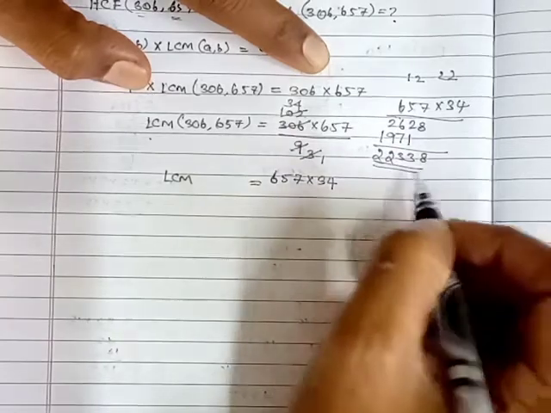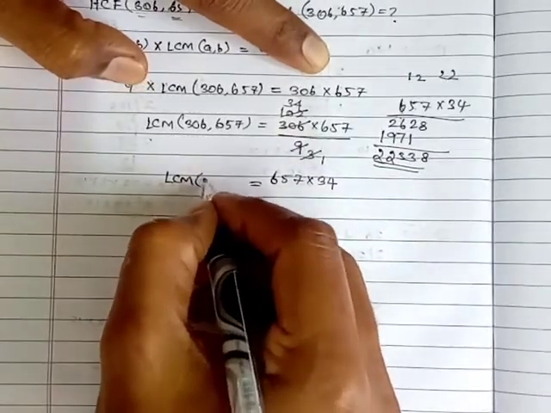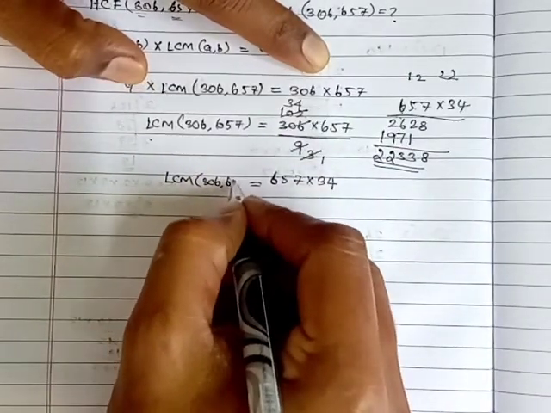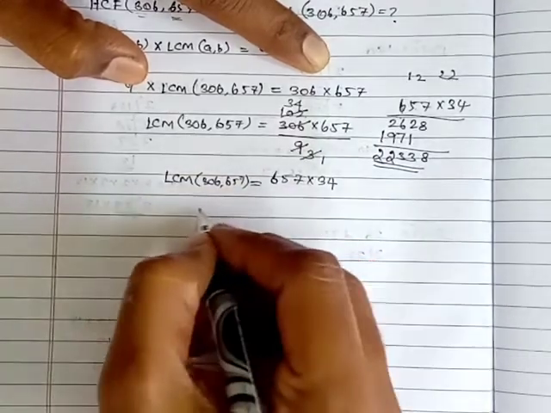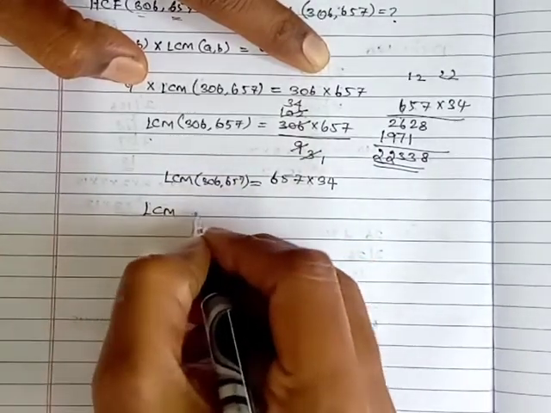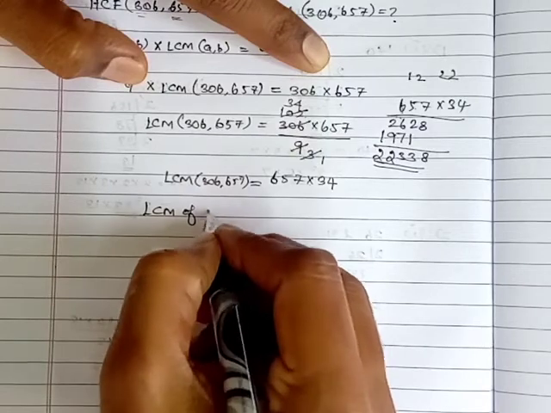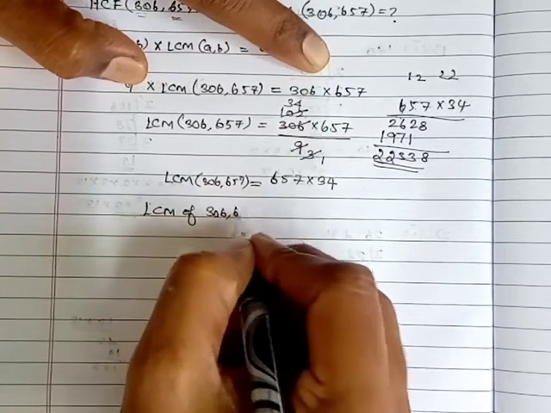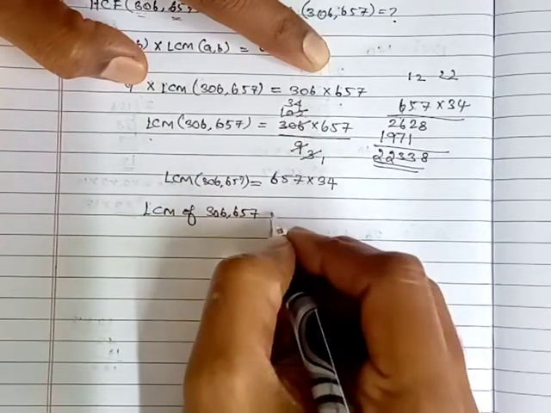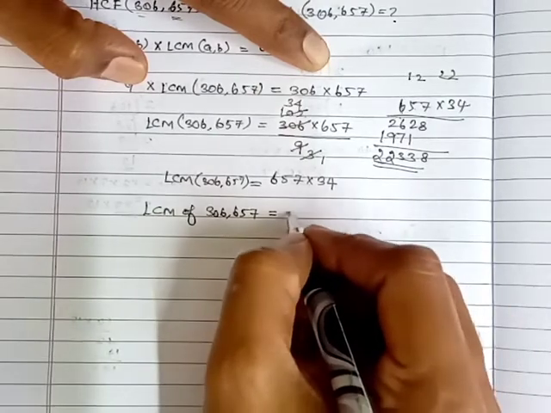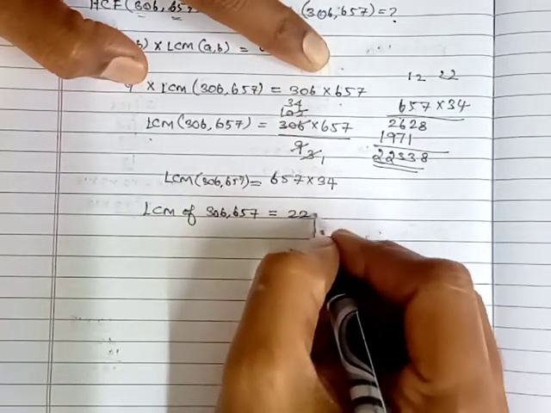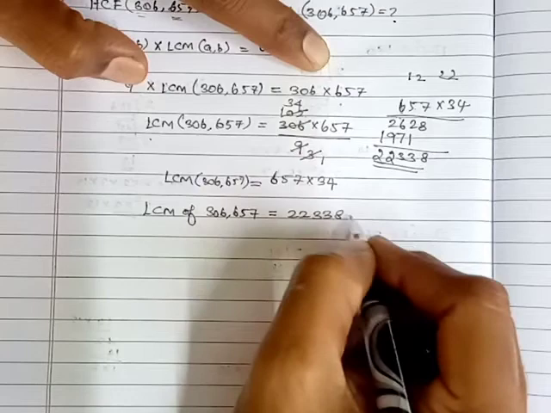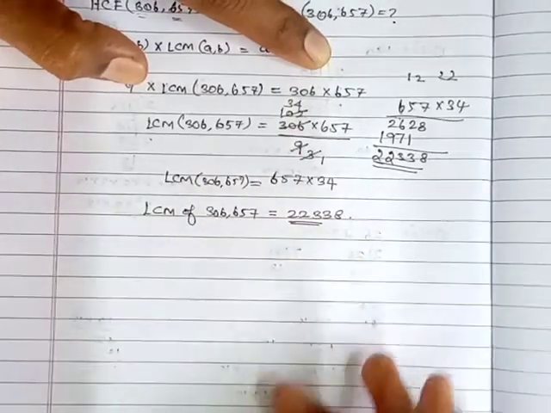So the answer is LCM of 306 and 657 is equal to 22,338. This is the answer.